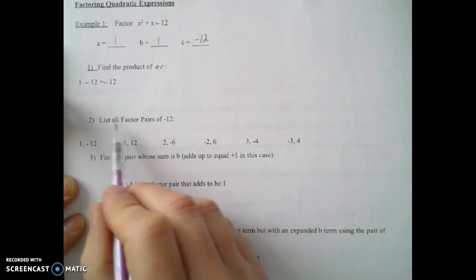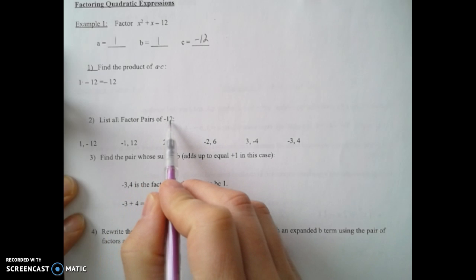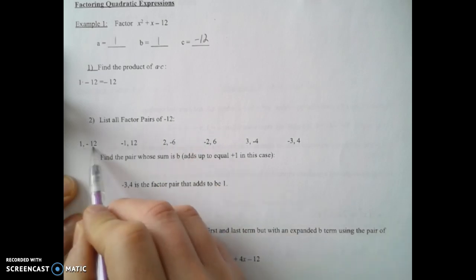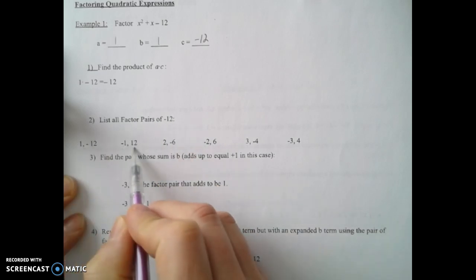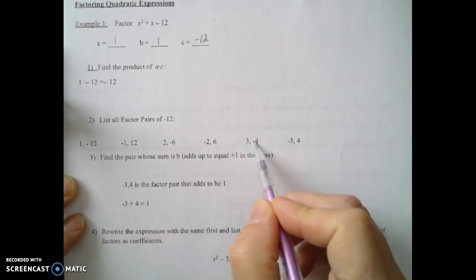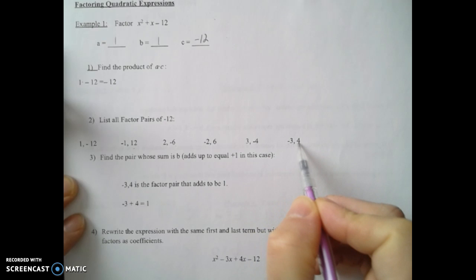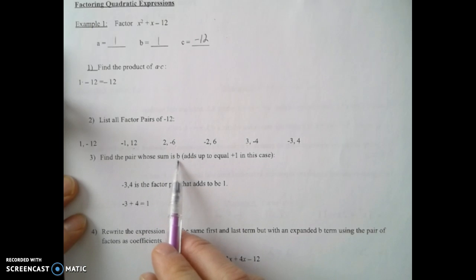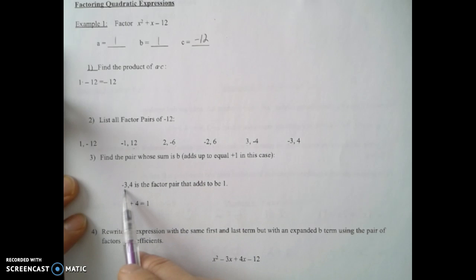The next thing we're going to do is find all the factor pairs for negative 12. 1 times negative 12, negative 1 times 12, 2 times negative 6, negative 2 times 6, 3 times negative 4, and negative 3 times 4 all have a product of negative 12. We're looking for a pair whose sum is the b term of positive 1. In this case, it has to be negative 3 and positive 4, because negative 3 plus 4 is equal to 1.